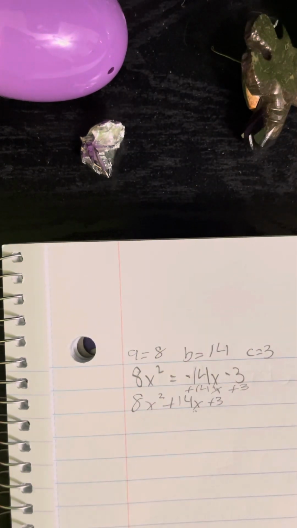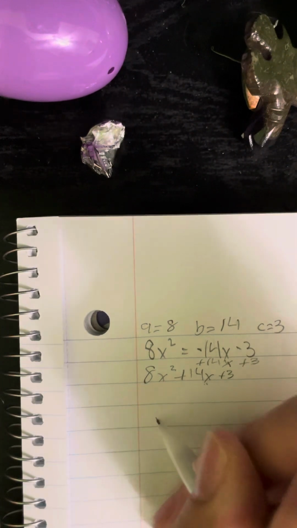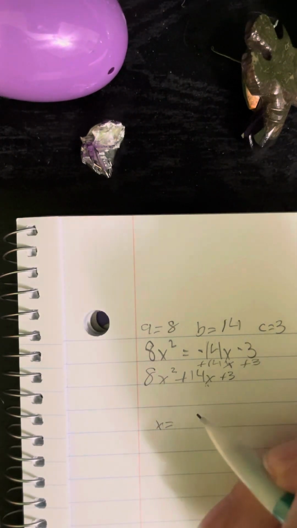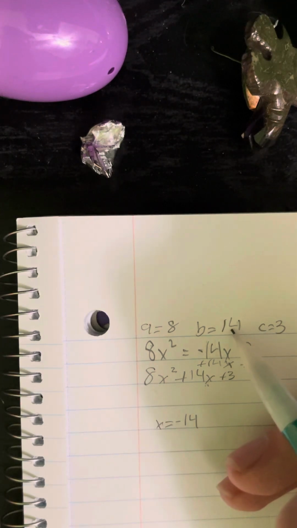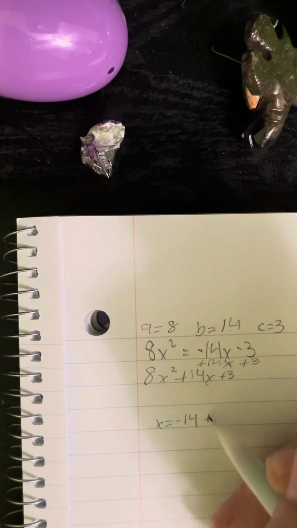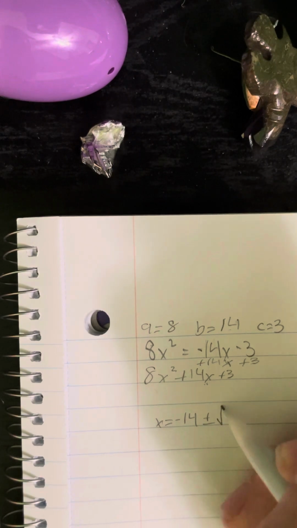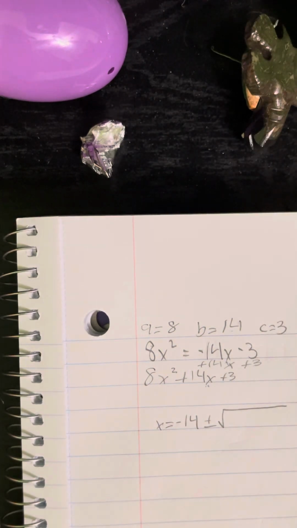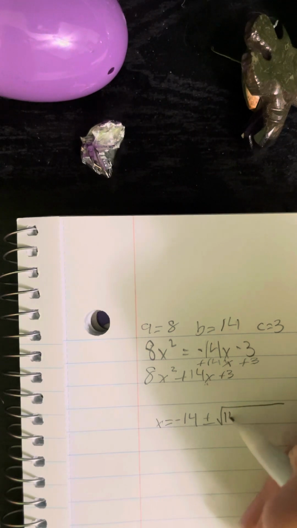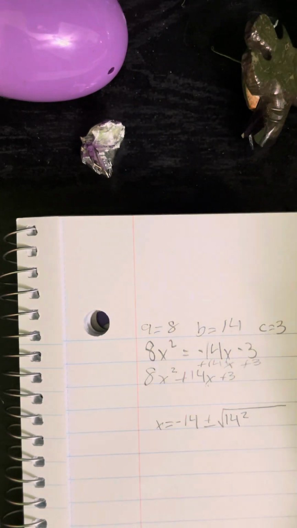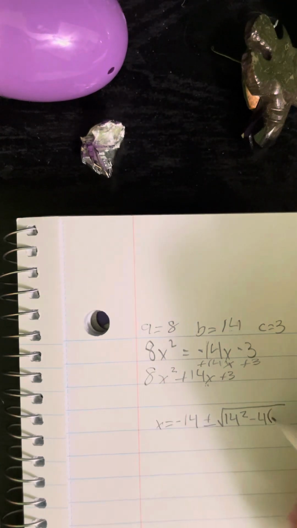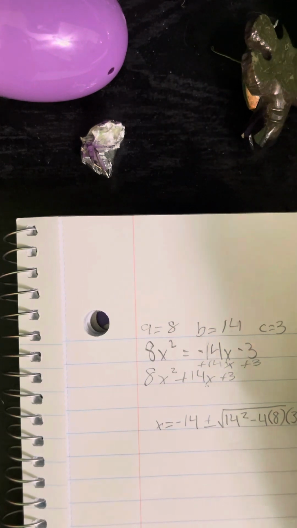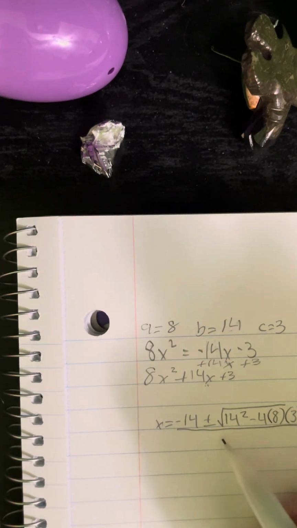Now using that, we can go ahead and write out the equation, which is going to be x equals negative 14, because it's minus negative b, plus or minus the square root of b squared, so it's 14 squared, minus 4a, which is 8, and then c, which is 3, over 2a.